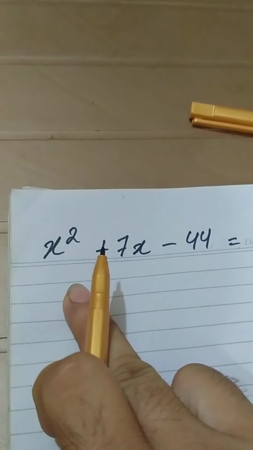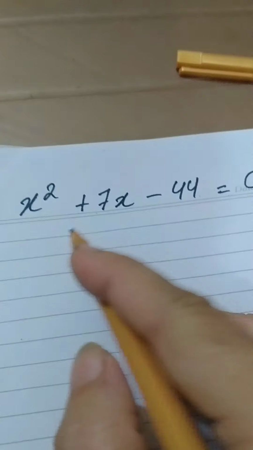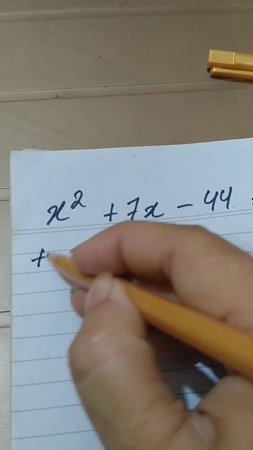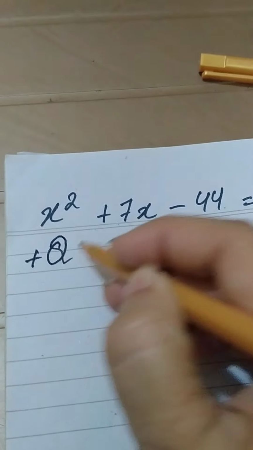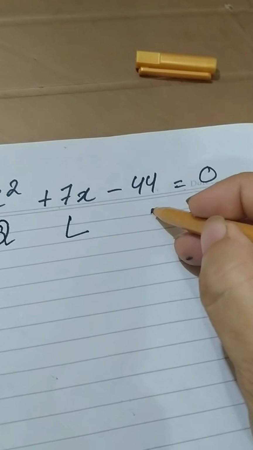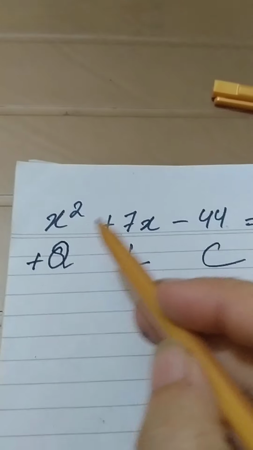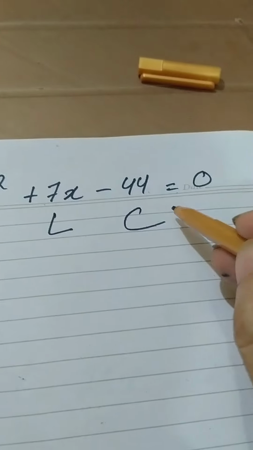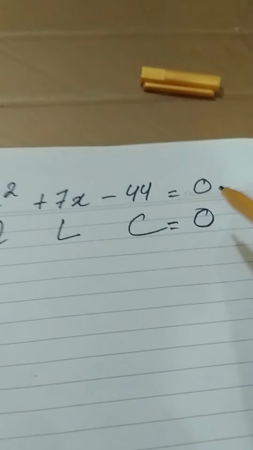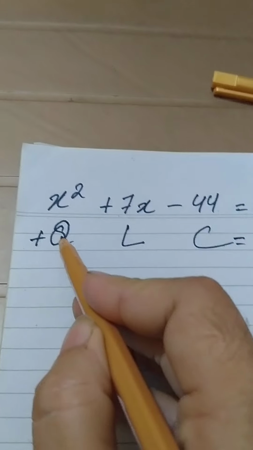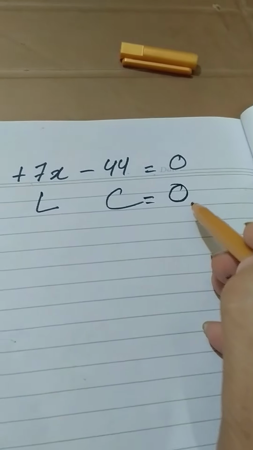So guys, when we solve a quadratic equation by the factorization method, first of all we check the arrangement of terms. We always need this arrangement: positive quadratic term, linear term, constant term, and the other side is 0.